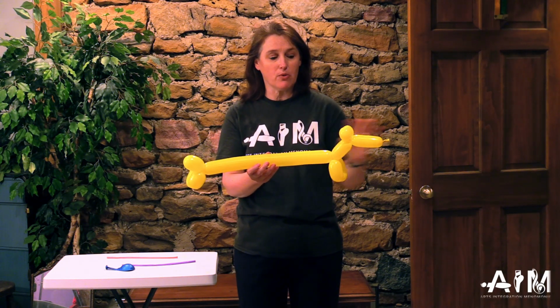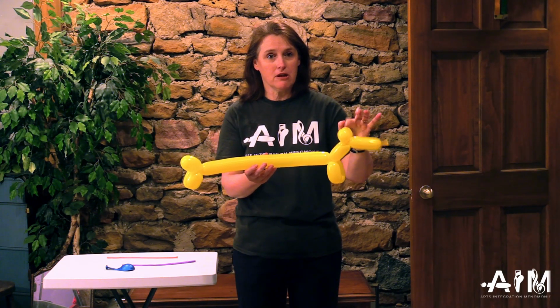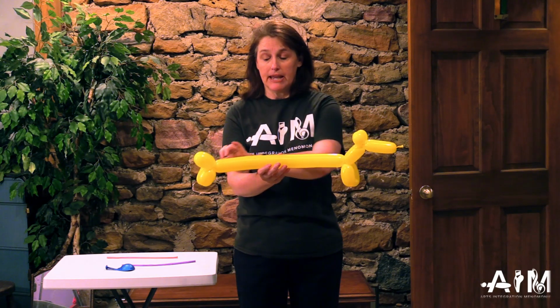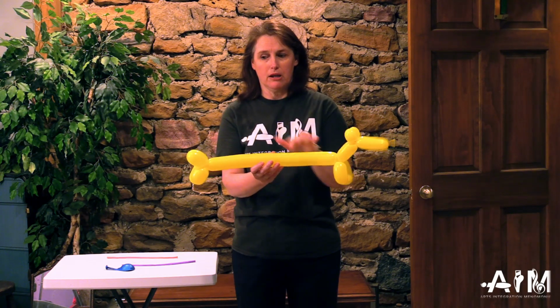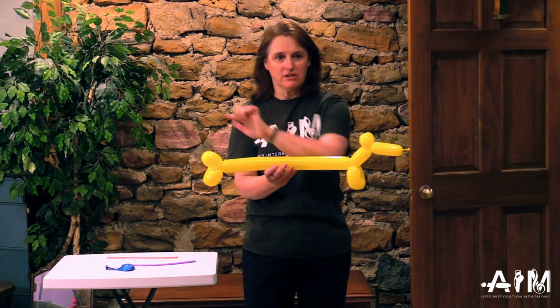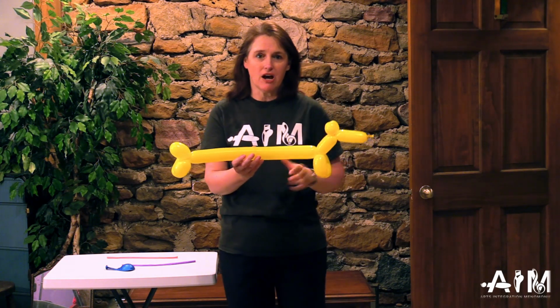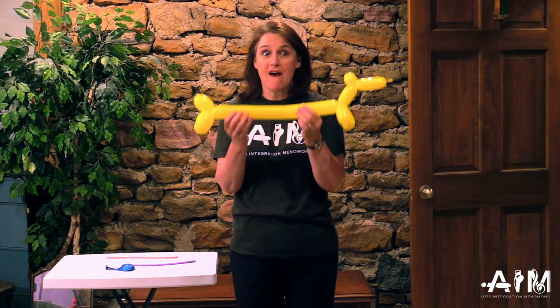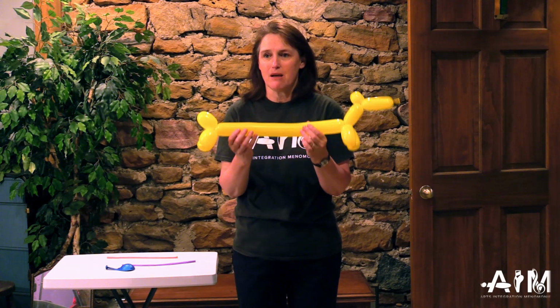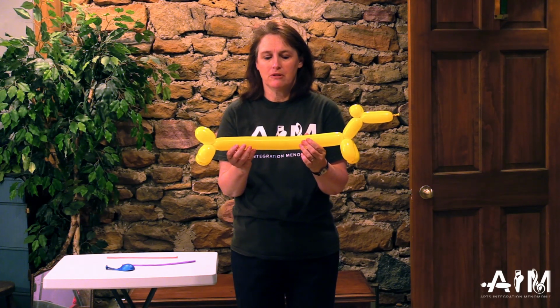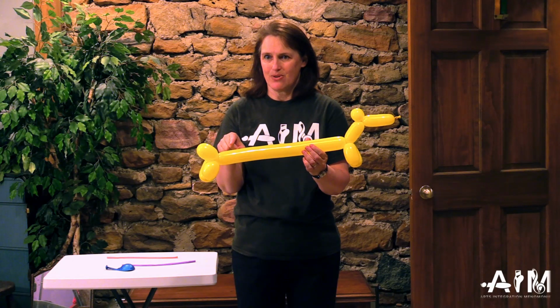Which part of the dog? We have the head, the ears, the neck, the legs, the body, or the tail, right? Those are all the different sections. Which section of the dog has the most volume, the biggest amount of volume? The body. That's right.